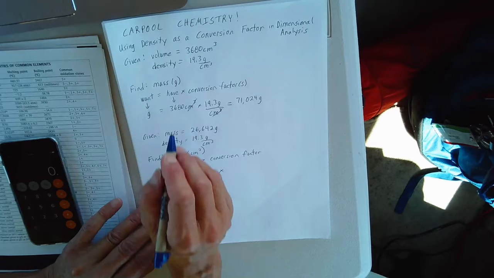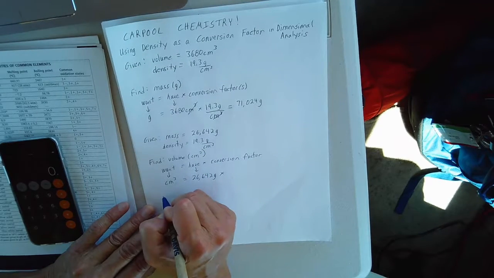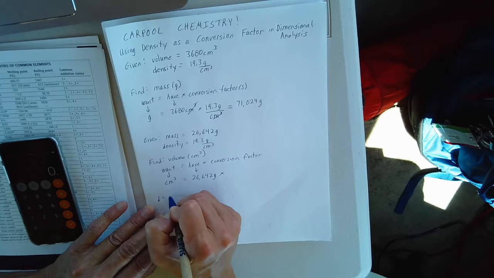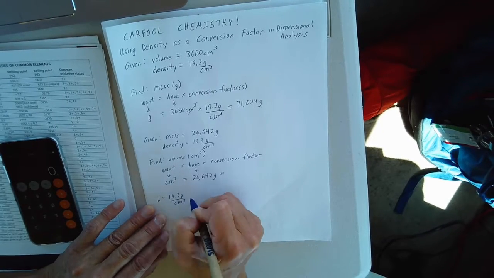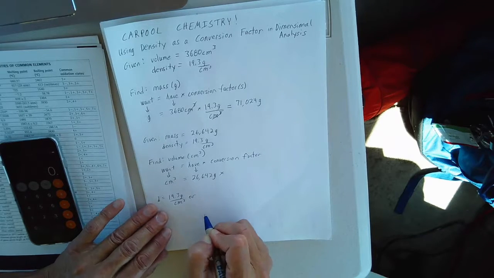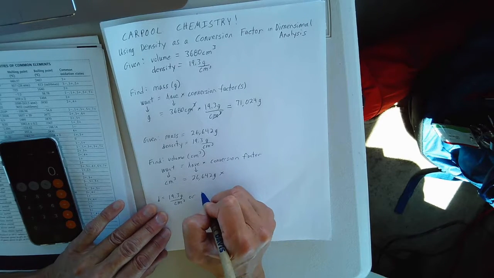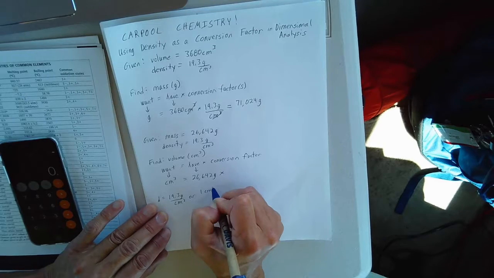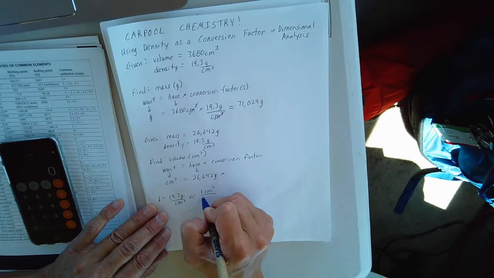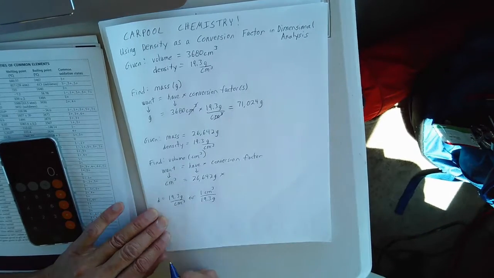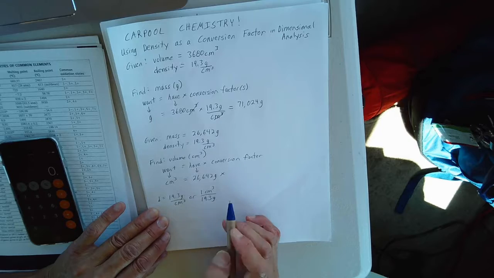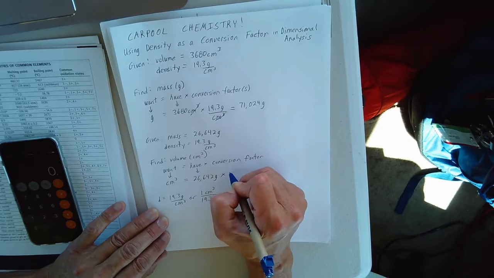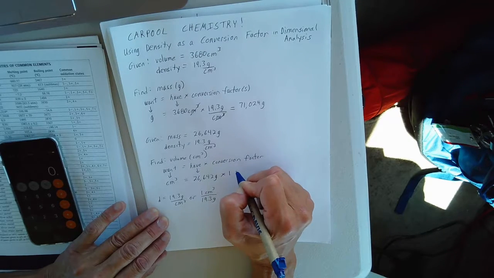And now the conversion factor is going to be similar, but a little bit different. As we know, the density is 19.3 grams per centimeters cubed. It could also be said that the density is equal to, or another way of writing this is, 1 centimeter cubed for every 19.3 grams. And in this case, we would choose to multiply by our second factor, 1 centimeter cubed over 19.3 grams, in order to allow our grams to cancel out.